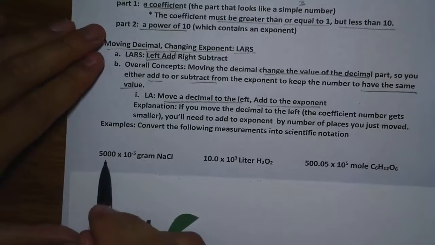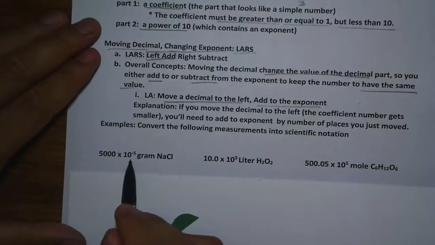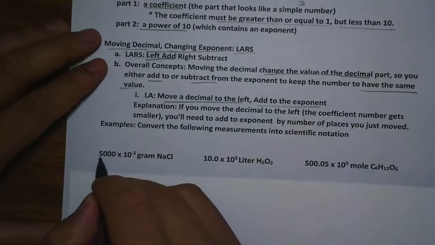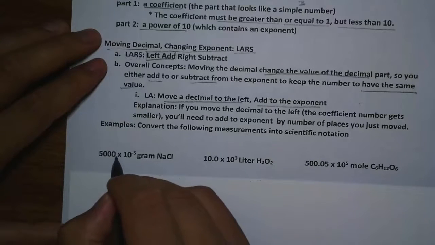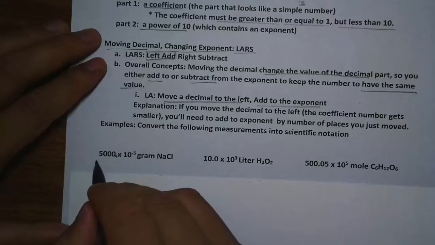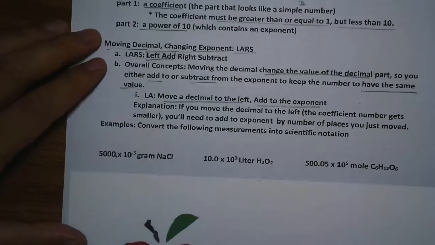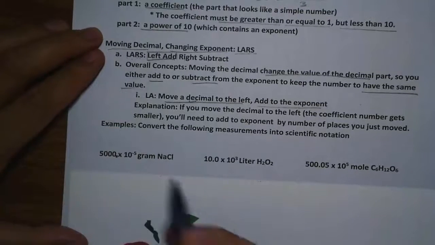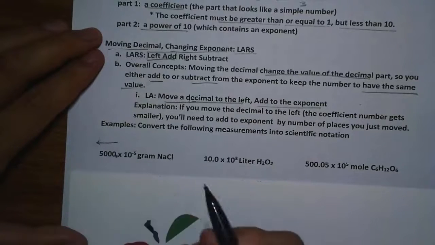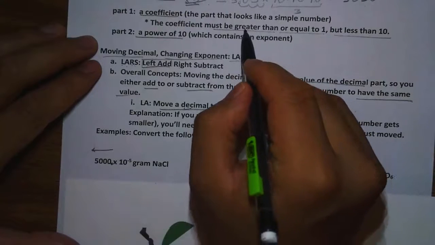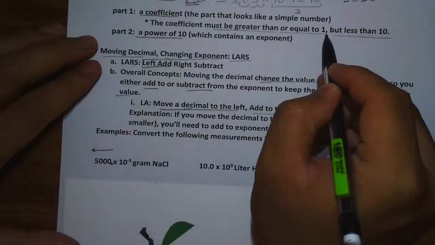I have 5,000 times 10 to the negative 5th grams NaCl. Here, if we look at the coefficient part of this number, the decimal is at the very end, because if the decimal is someplace else, it would not be 5,000 anymore. So the decimal is at the end. And why am I moving to the left this way? Because we have to make the coefficient again greater than or equal to 1, but less than 10.